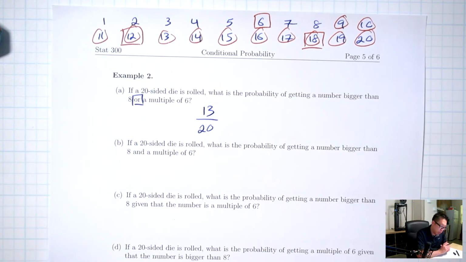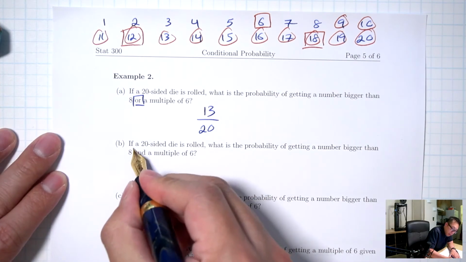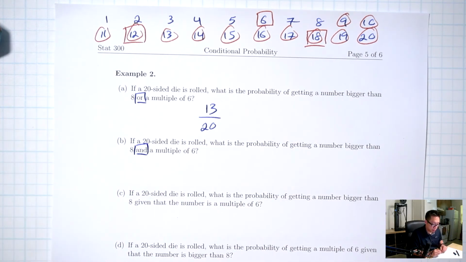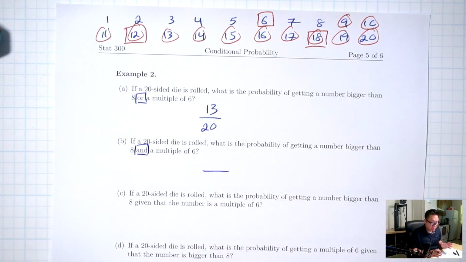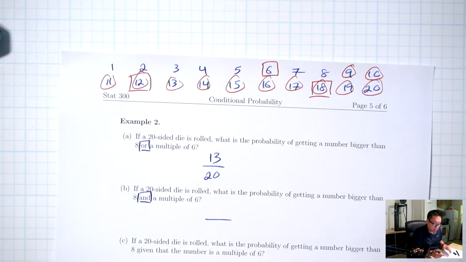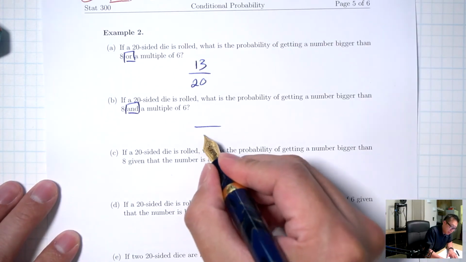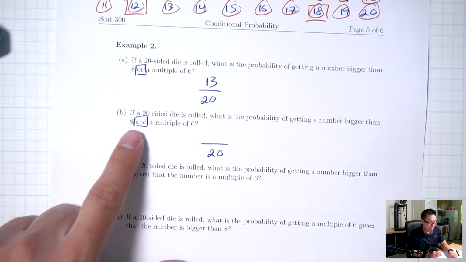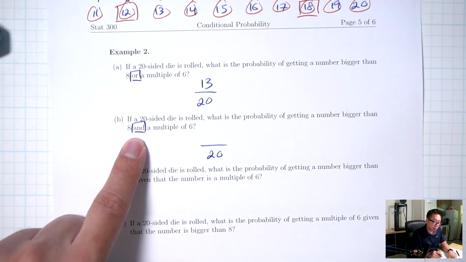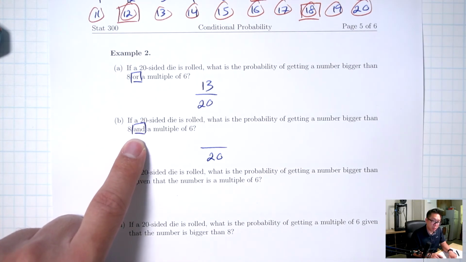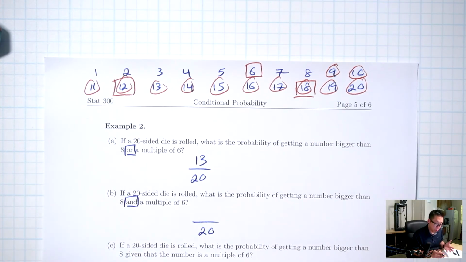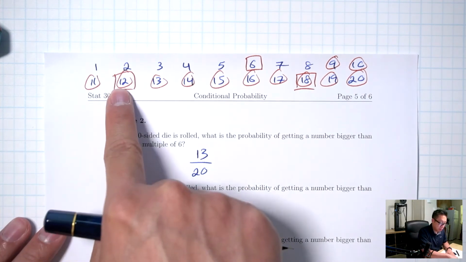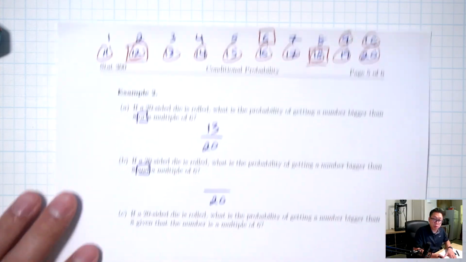Part B. If a 20-sided die is rolled, what's the probability of getting a number bigger than 8 and, keyword here is and, a multiple of 6? Bottom here is going to be all the total. So how many numbers are there total? 20. The top and means, remember, at the same time. So I want the numbers bigger than 8 that are at the same time multiples of 6. I want the numbers that are circled and at the same time boxed. Which numbers are circled and at the same time boxed? 12, 18. So there's 2 of them.